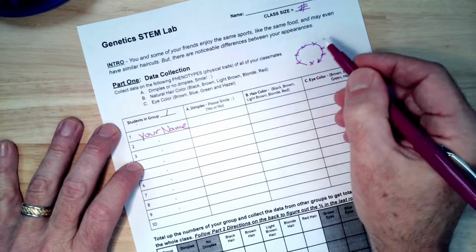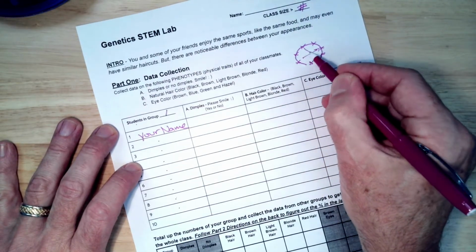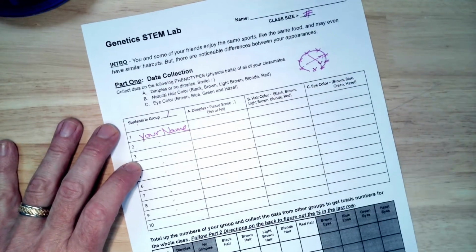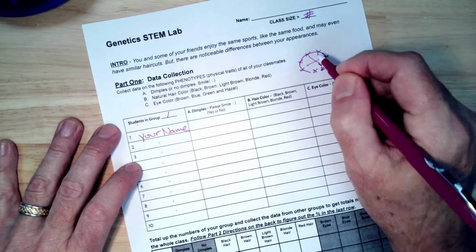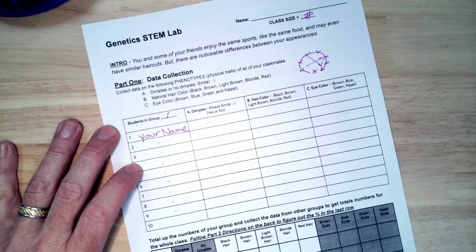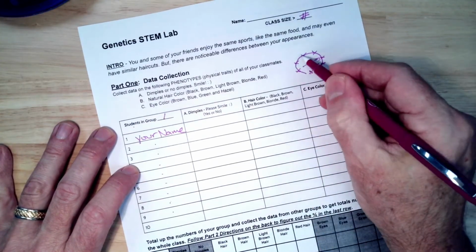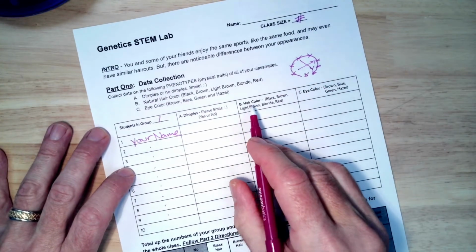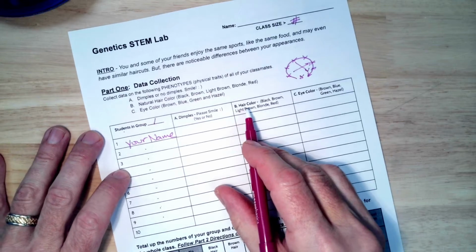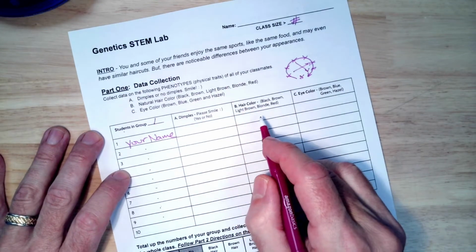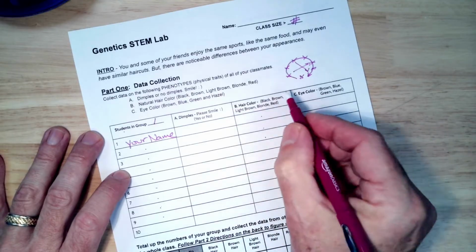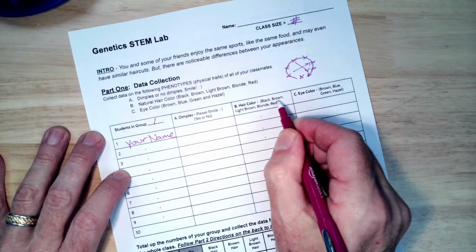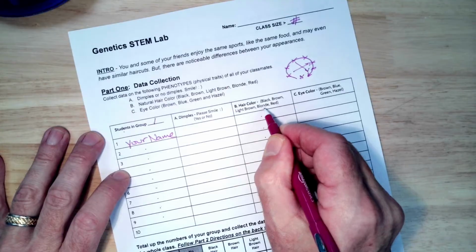We don't want to shout across the group and debate whether or not they have dimples. We're just going to go around the group and focus on one person at a time, okay? Once you've gone around the circle, you're going to start over with hair color, and you're going to write down the student's hair color. And the hair colors again are black, brown, light brown, blonde, and red.